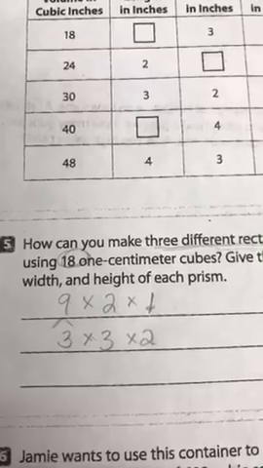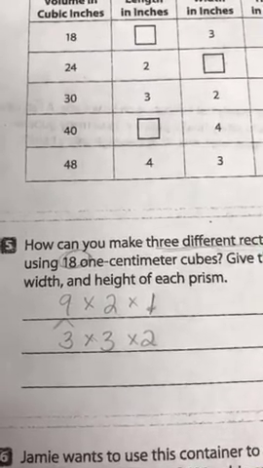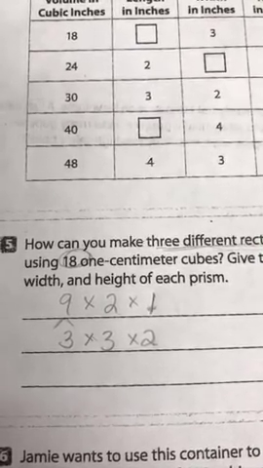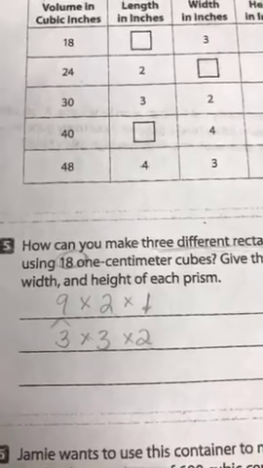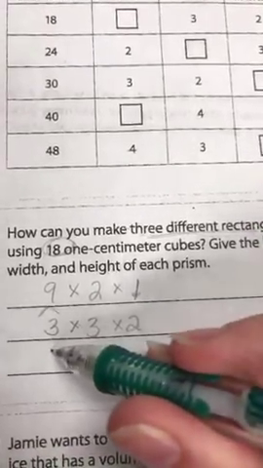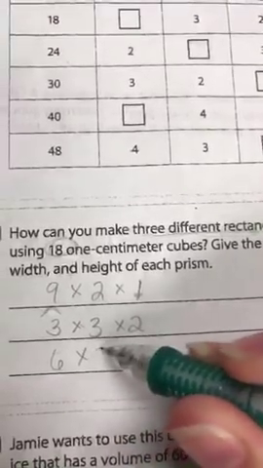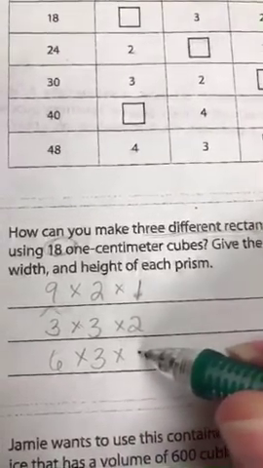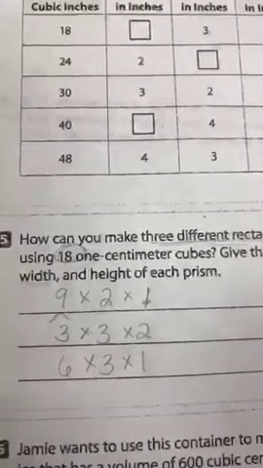Oh, I know that 6 times 3 is 18. Oh, I can't do 6 times 3, but what could I do instead? Right, I could also do 6 times 3 times 1.